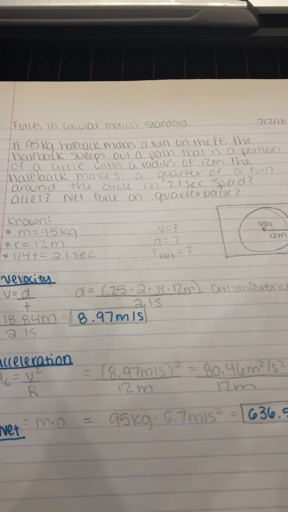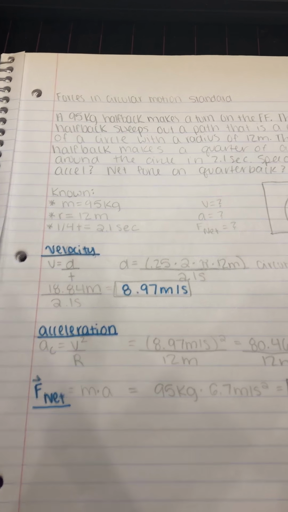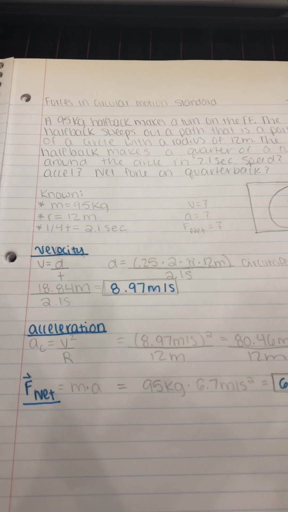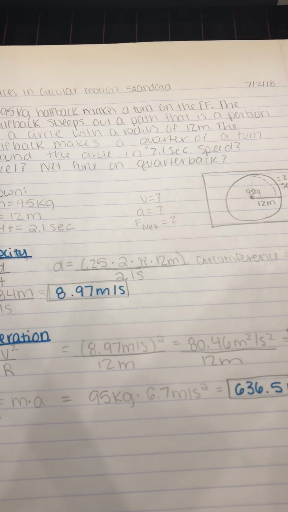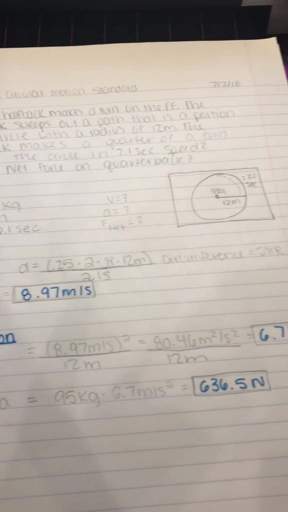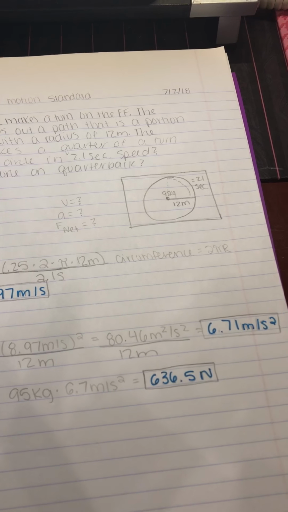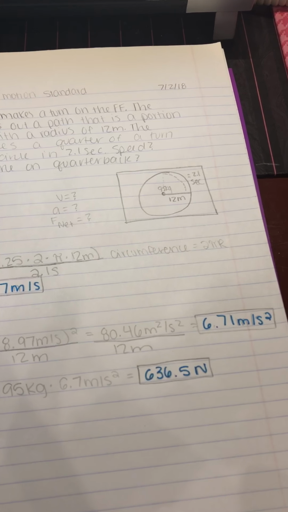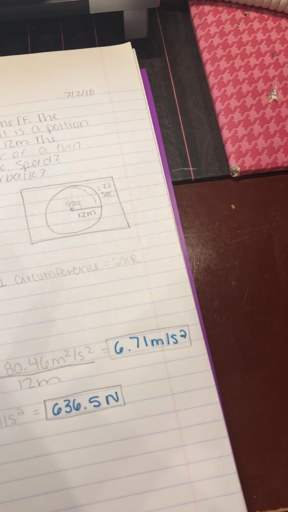So now with the velocity, we can find the acceleration. The acceleration for a circle is the velocity squared over the radius. So we just found the velocity, which is 8.97 meters per second, over 12 meters. So we squared the velocity to get 80.46 meters squared per second squared, divided by meters to give us an acceleration of 6.71 meters per second squared.